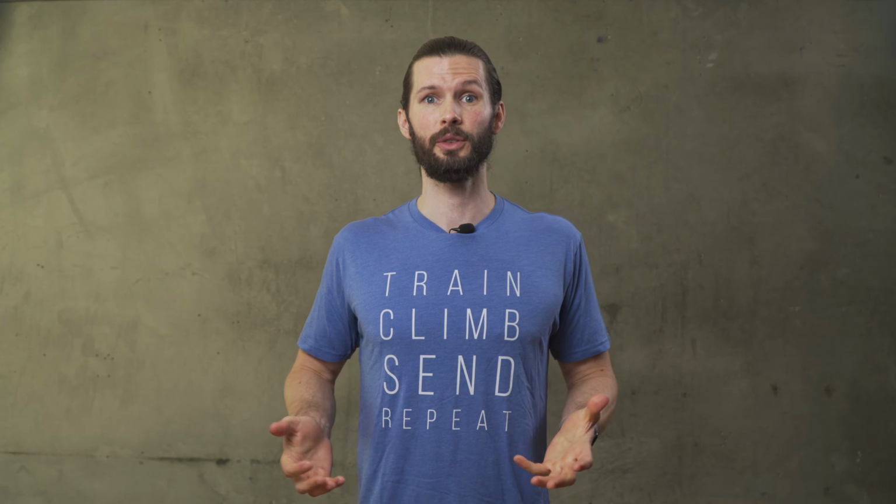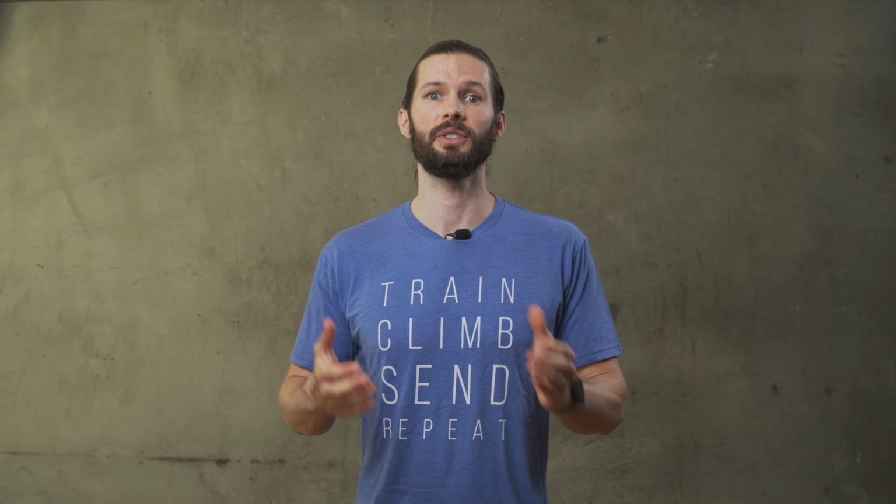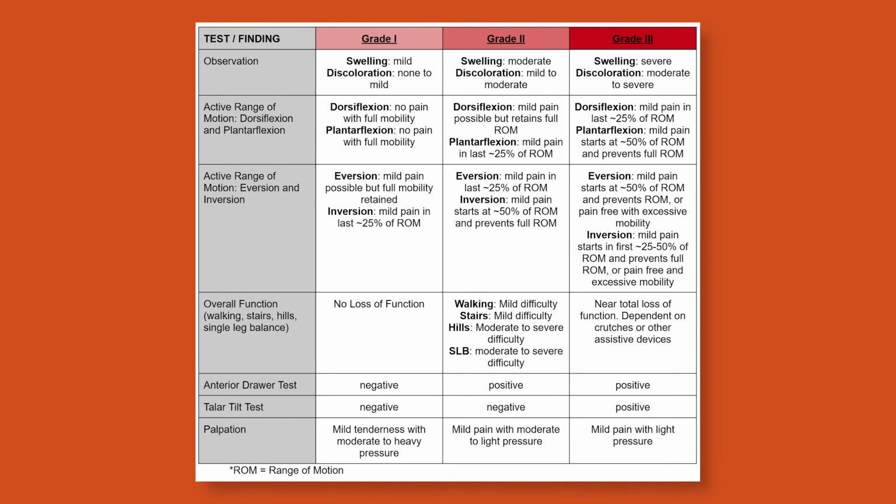If you don't have an avulsion injury and want to know how severe your ankle sprain is, then you're in luck, because next we'll discuss testing for severity of an ankle sprain. We're going to do 6 simple tests, then compare our results to this super cool chart so you can see how significant your injury is.